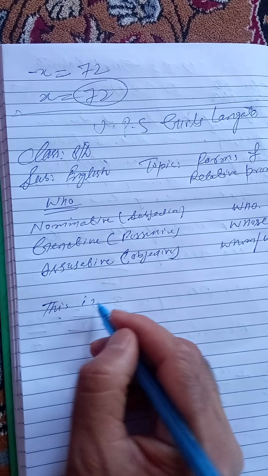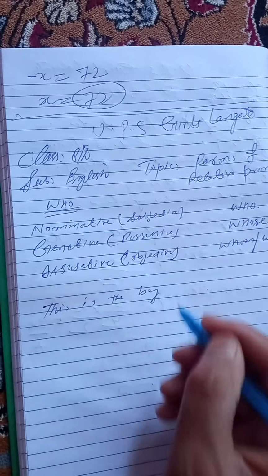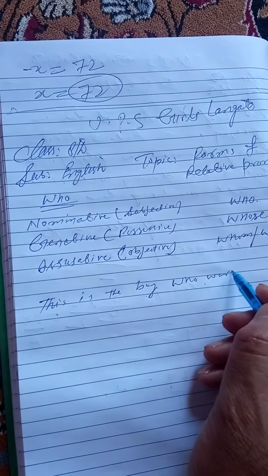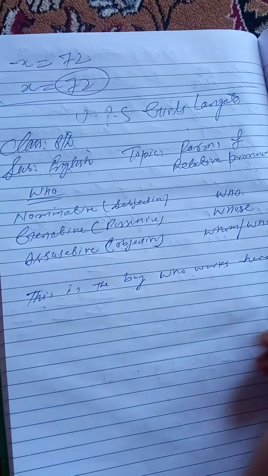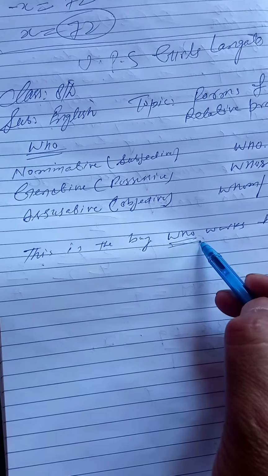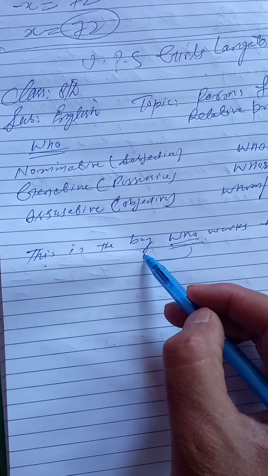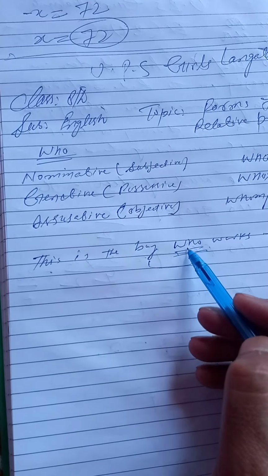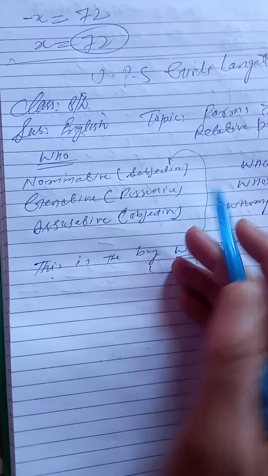This is the boy who works hard. Here, who works hard is the boy. So, boy is the subject of the verb. Here, who is used instead of boy, but the boy does the work. That means it's the subjective case of the verb. The pronoun is the subject of the verb. So here, who is used in the subjective case of the relative pronoun.